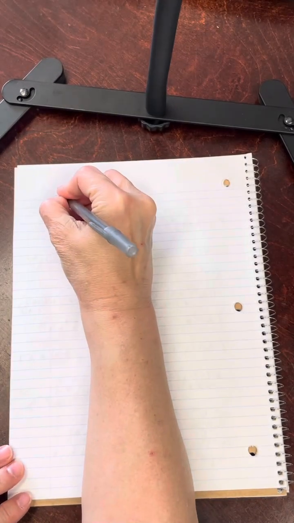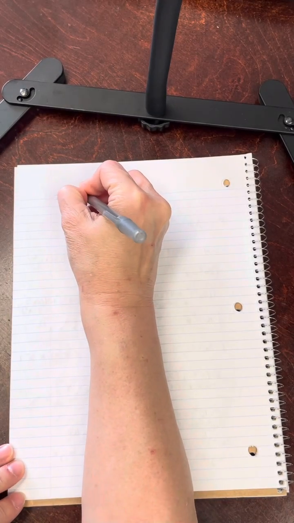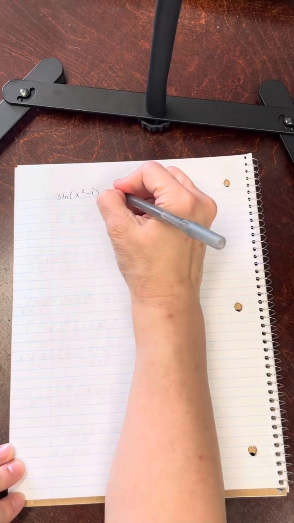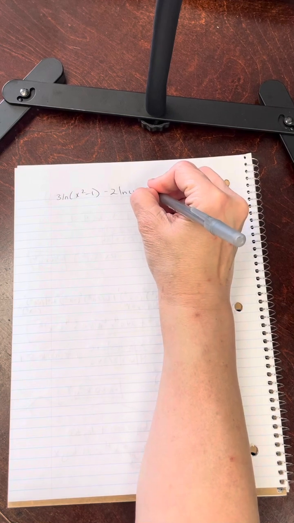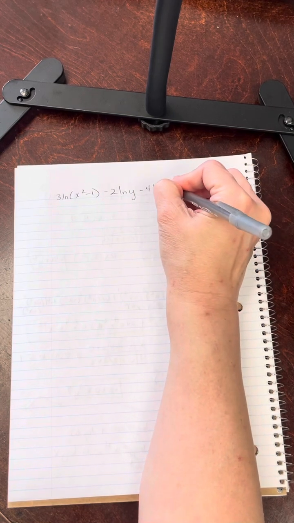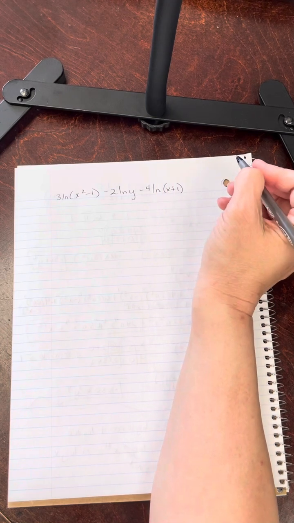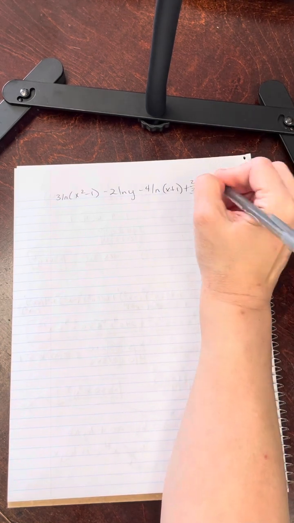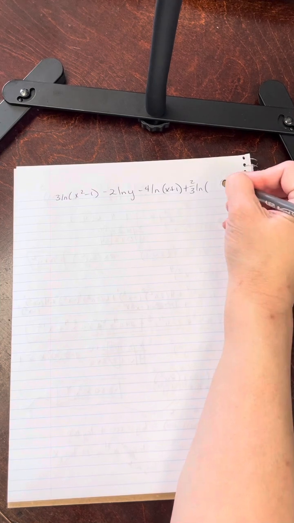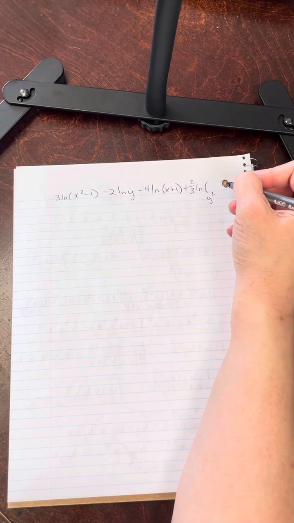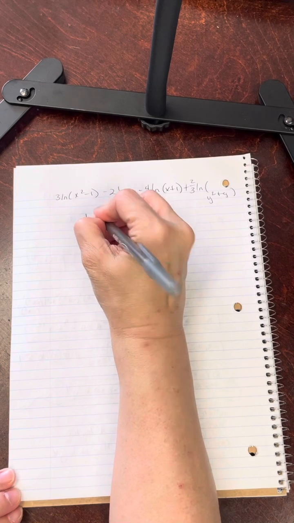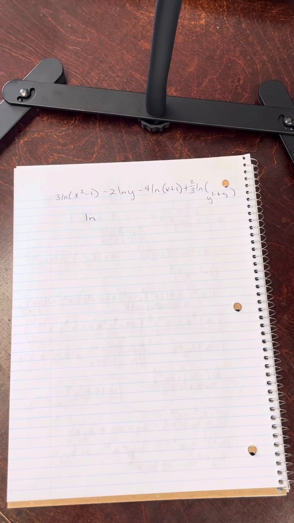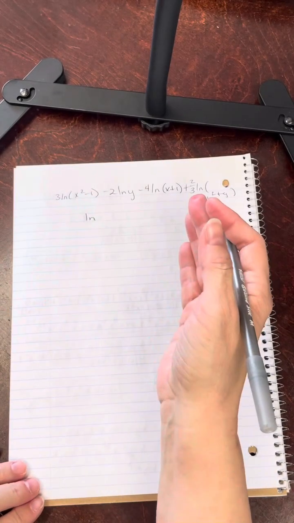So they give 3 natural log of x squared minus 1 minus 2 natural log of y minus 4 natural log of x plus 1 plus 2/3 natural log of y squared plus y, and then end the parenthesis. All right, so if we want to write this with one term, we're talking one natural log term with the rest of this stuff put in the way it's supposed to be.